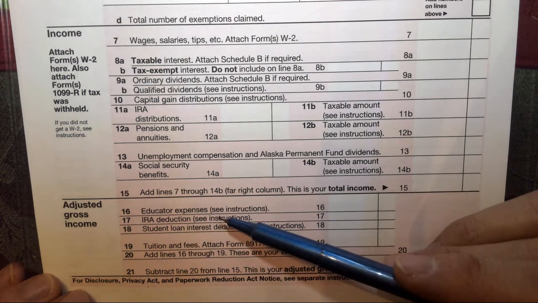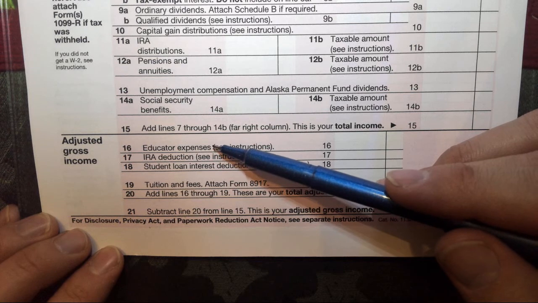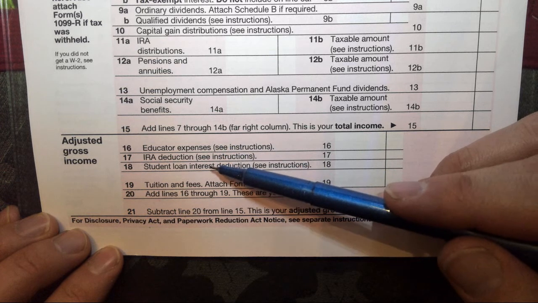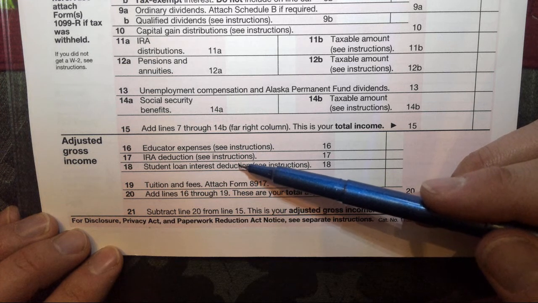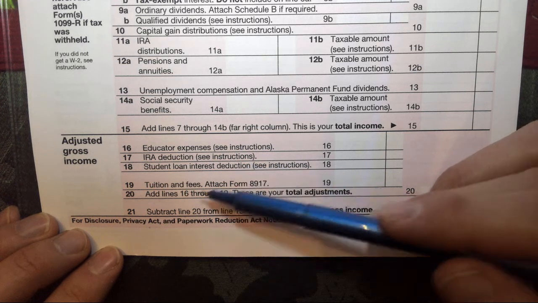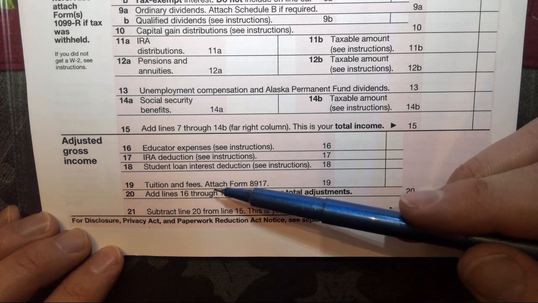There's also some extra deductions. Let me move this up a little bit more. Here we go. Educator expenses. If you are a teacher and you spend money on your students that you're not getting reimbursed for, you can deduct that. Student loan interest deduction. We'll use this one a lot because you pay student loans, you pay interest, and you can deduct some of that interest. Also, if you're taking courses, tuition and fees, that can help lower your taxes.